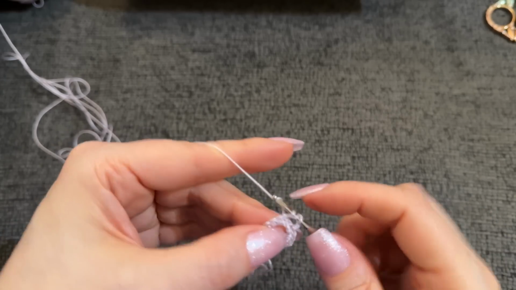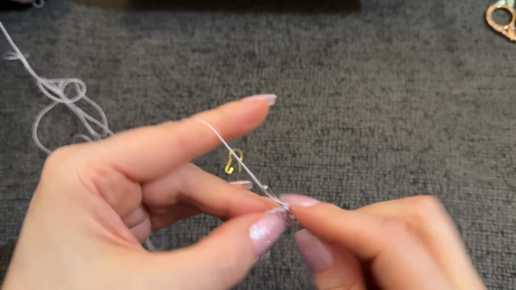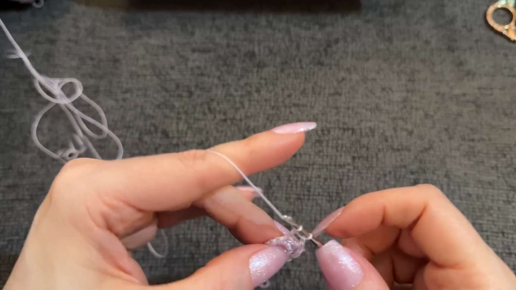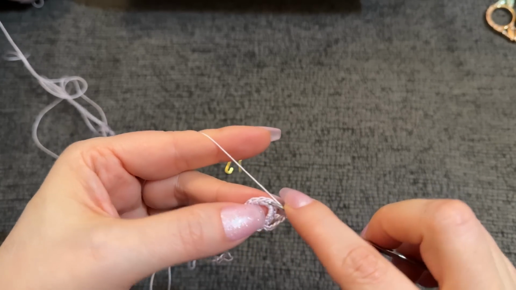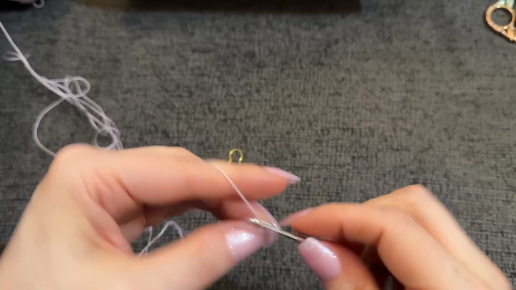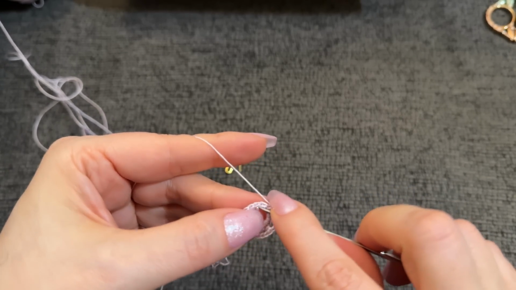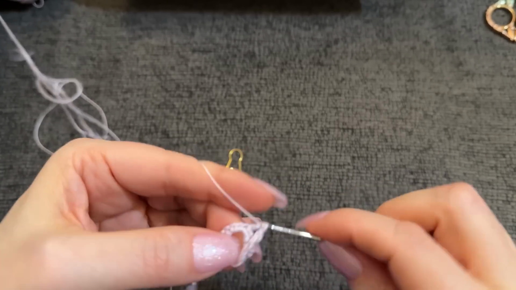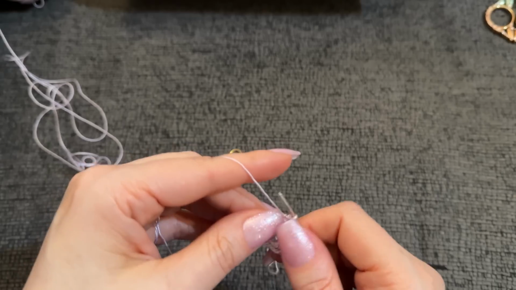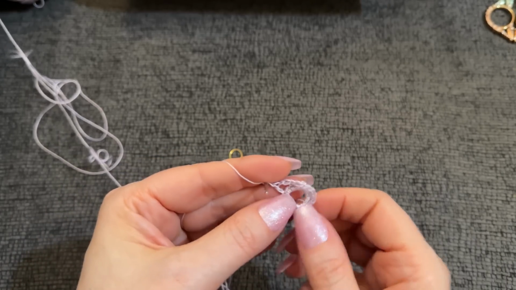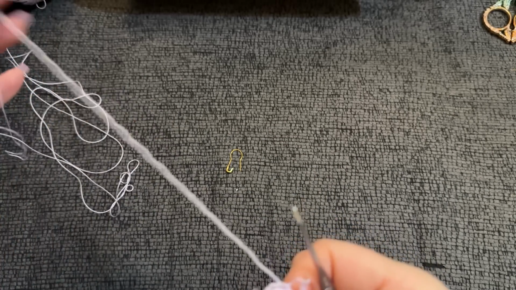What if I don't work the single crochet? What happens then? It's still going to curl. I'm going to work these chain 1s a lot looser. And there's the curl. Yeah, it's not going to work. It's already curling. Okay. I have an idea.